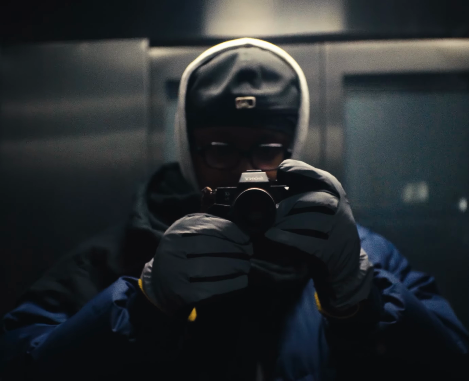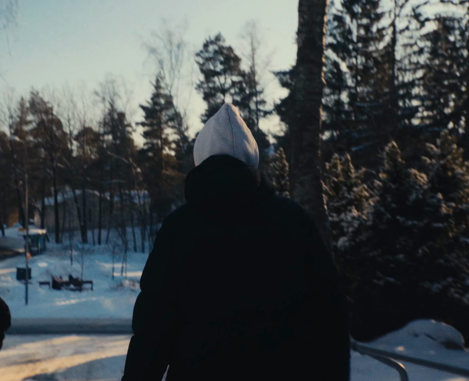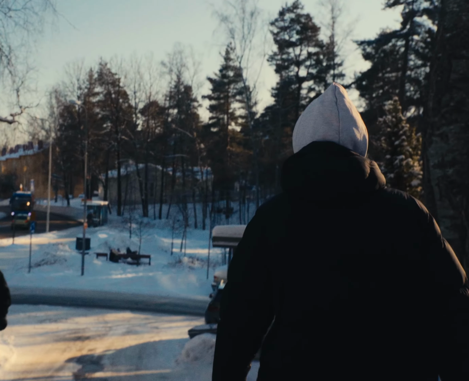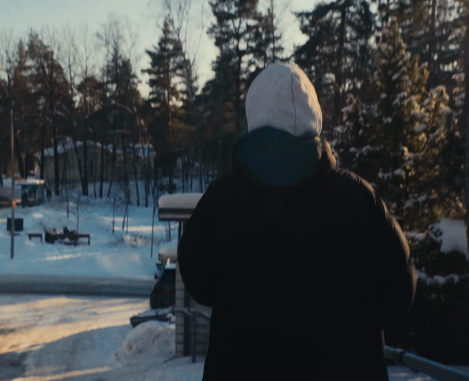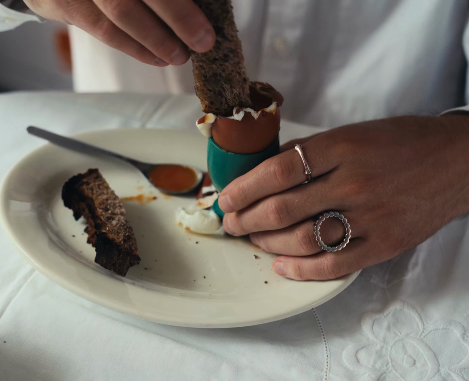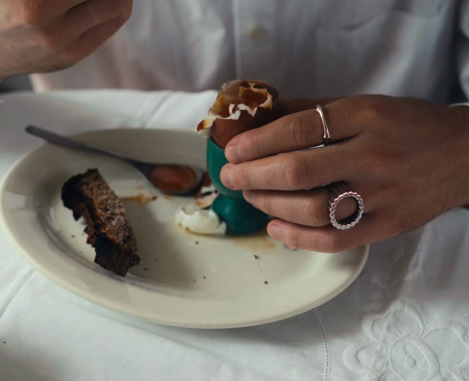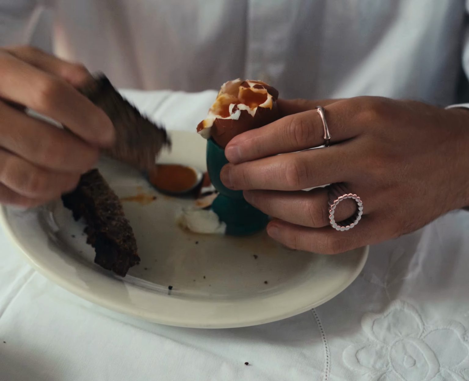It can give you grades that look like this. It can give you a grade that looks like this. Looks like this. Looks like this. And looks like this.